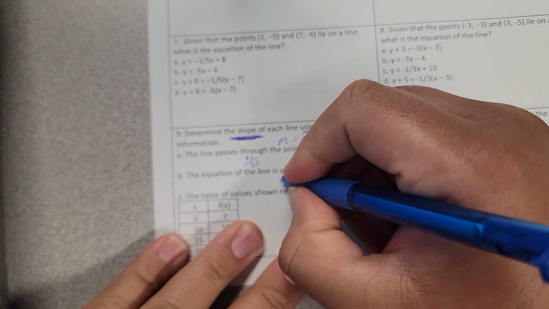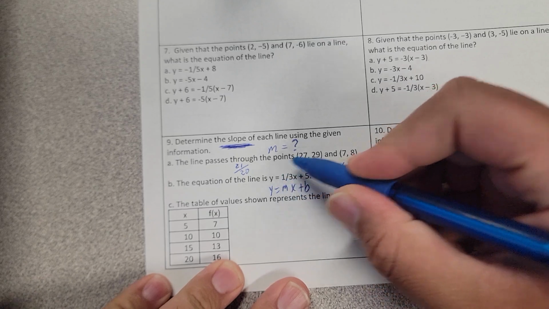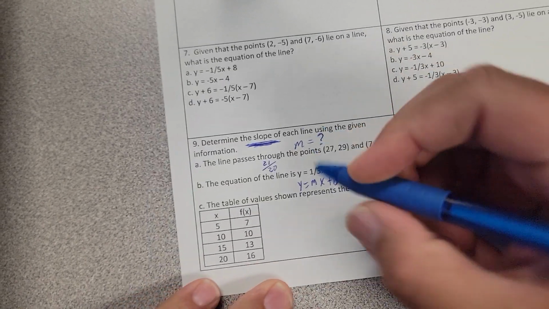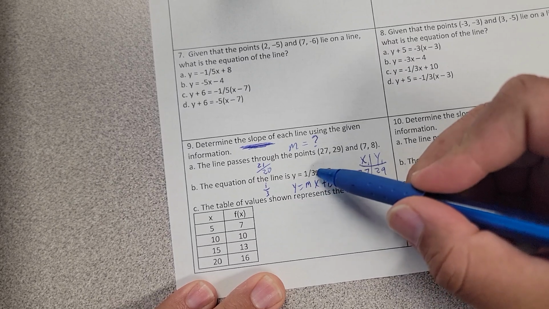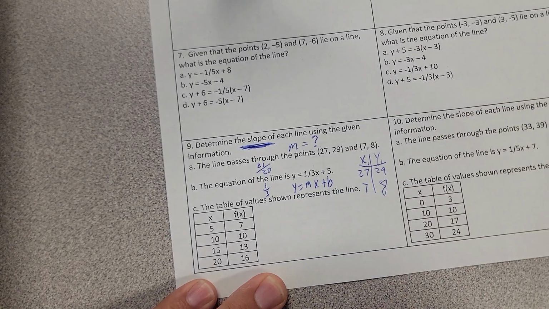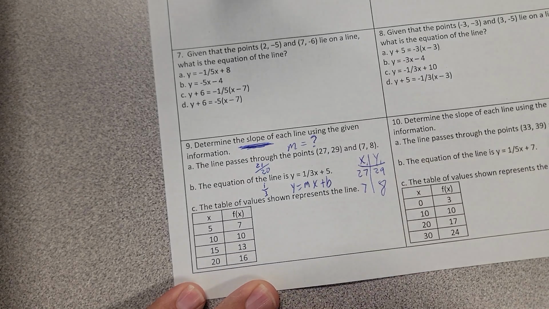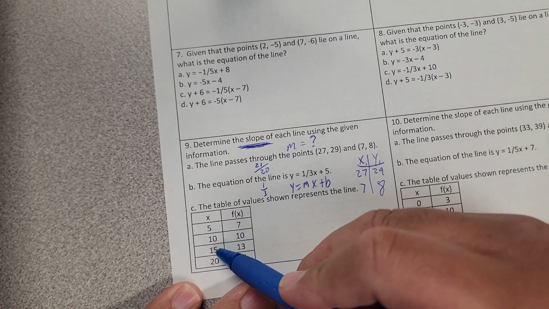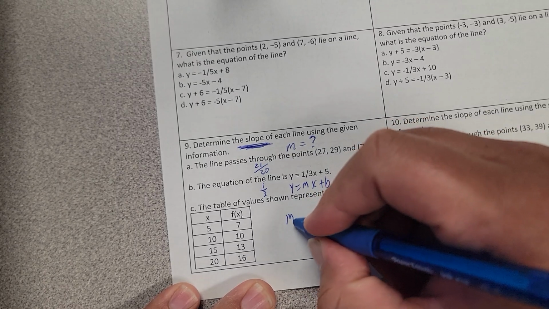Now, this format, y equals mx plus b, is already done. My slope is the number in front of the x, so my answer is 1/3, because it's the one that's right in front of the x number. Okay? This one, go ahead and put into Desmos. All right, 5, 10, 15, 20, 7, 10, 13, 16, and then what is the m?